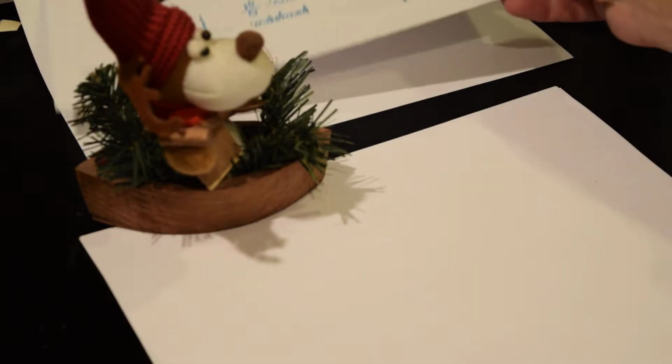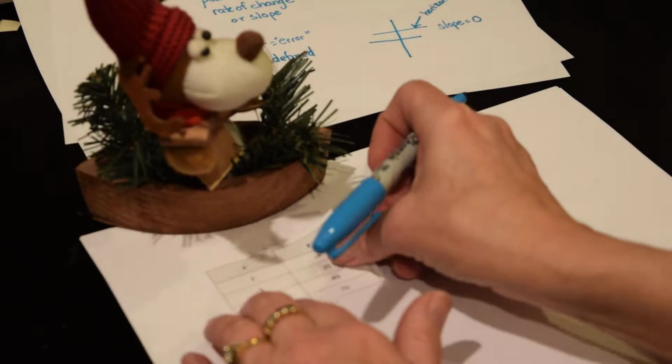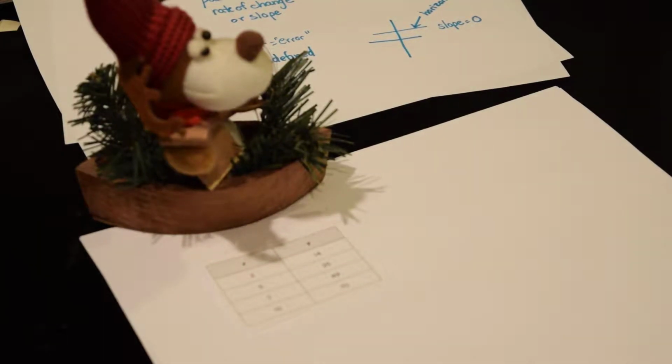So the next part we're going to do on our math notebook, you will have gotten from me a little piece of paper that has 2 little charts on it. You're going to glue them in. So I'm going to pause for a second while you glue that one in. We're going to do something different with this.